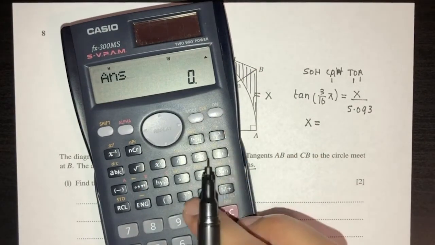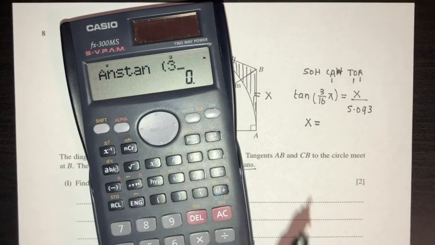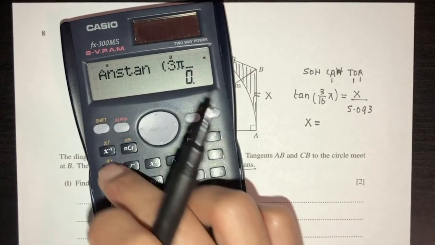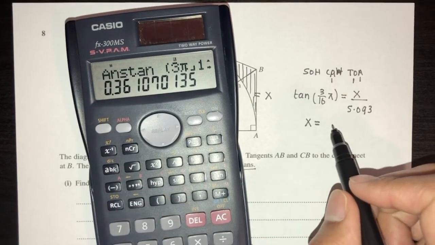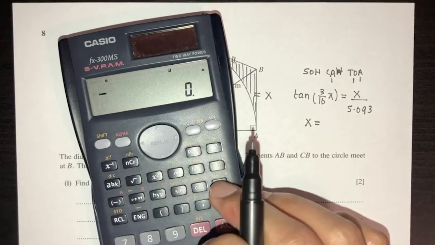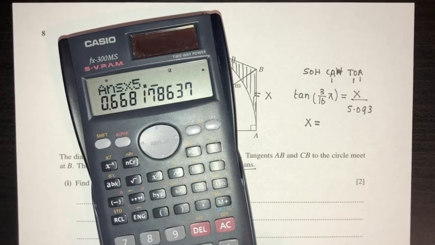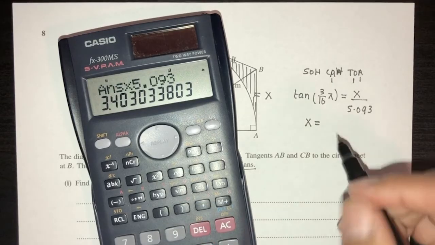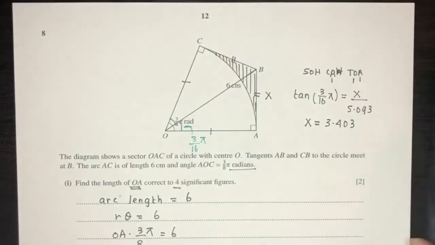So that will be tan of, we have to use radians, 3 pi over 16, times 5.093. That should be 3.403, correct to 4SF.